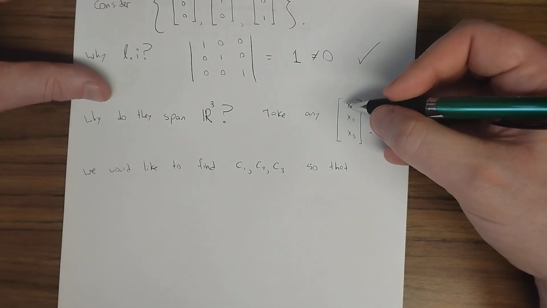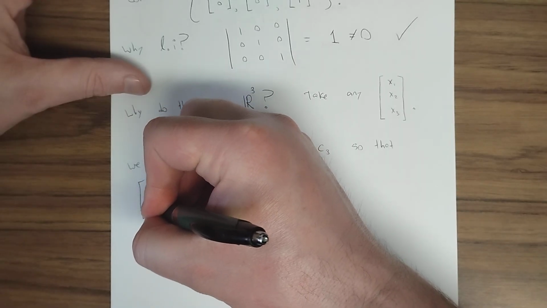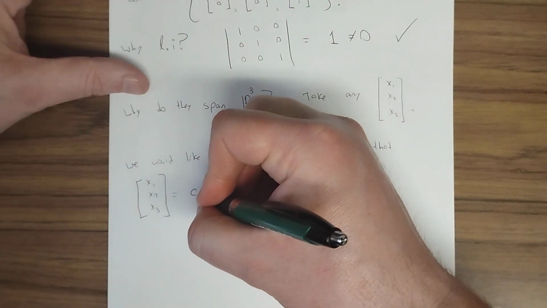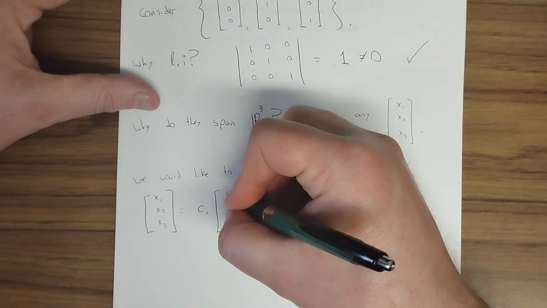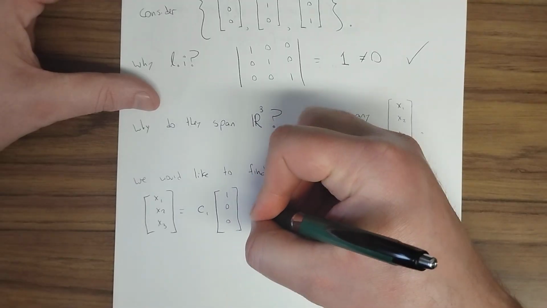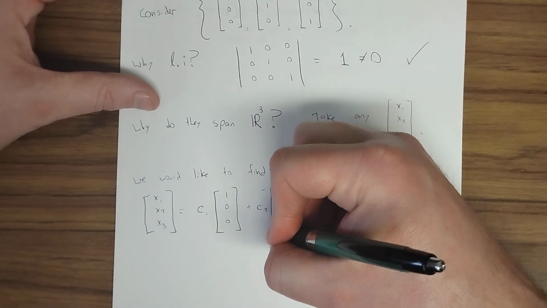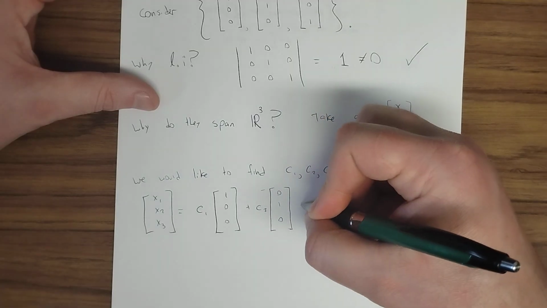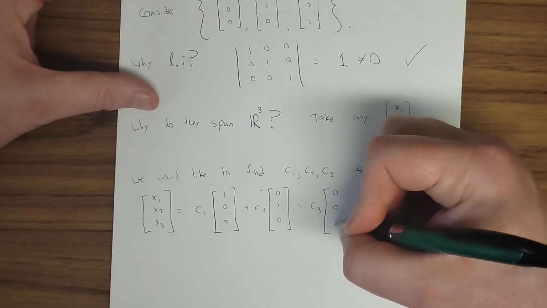In other words, here's my arbitrary vector. That should equal C1 times my first basis element, C2 times my second basis element, C3 times my third basis element.